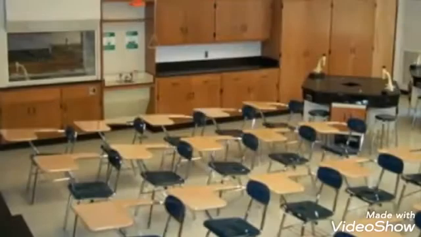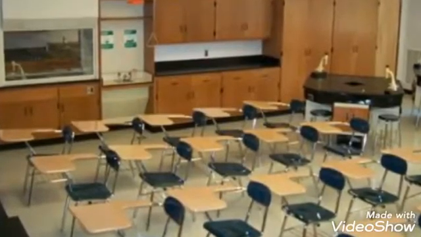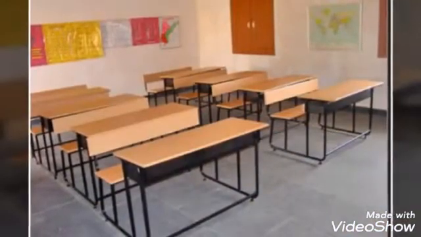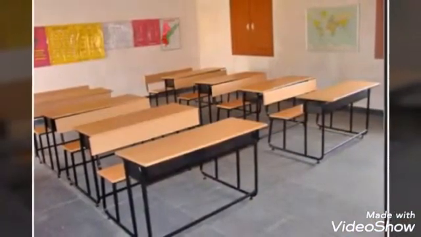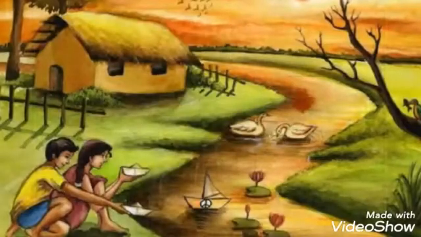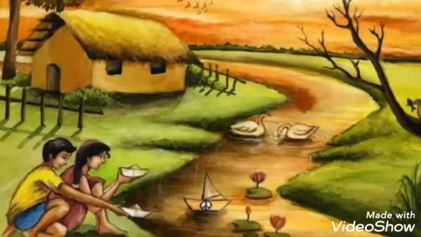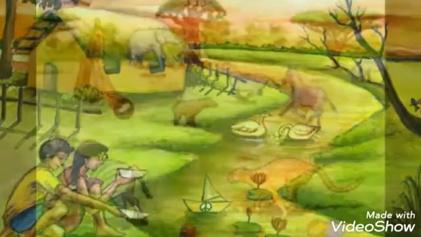But a non-living thing doesn't take any food and doesn't remove waste material. It doesn't respire, it doesn't grow, it doesn't respond to stimuli, it doesn't reproduce young ones. They don't have any definite life cycle. Whatever we see in our environment is either a living or a non-living thing.